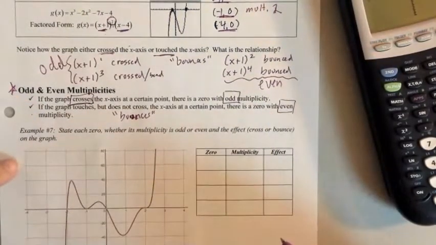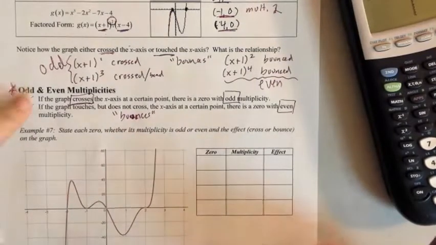And in a moment, I'm going to do another video where we're going to explore this next example and this idea a little bit more.